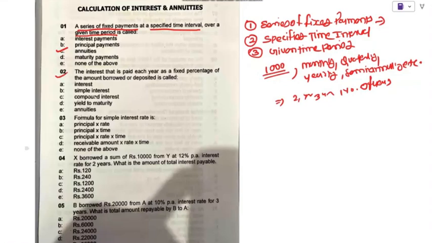Now, the second question. The interest that is paid each year as a fixed percentage of the amount borrowed or deposited is called? Here the answer is simple interest. In simple interest, we pay interest on principal only, as a fixed percentage.